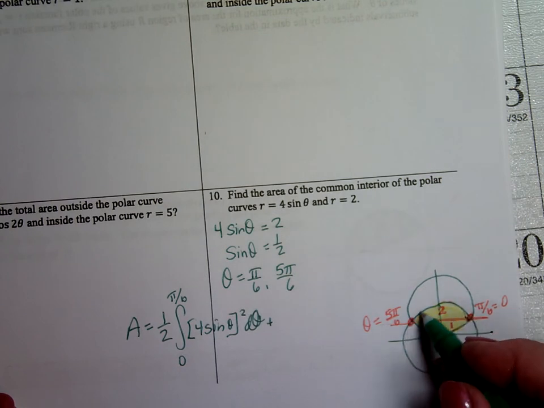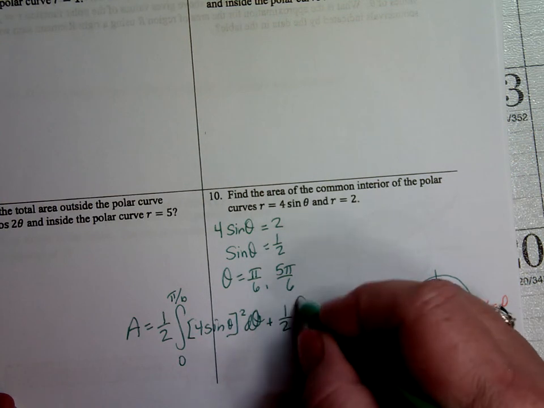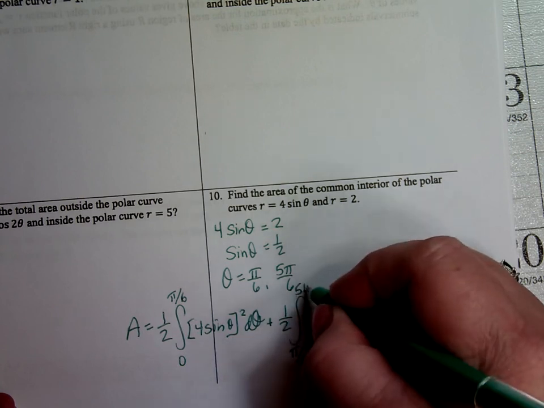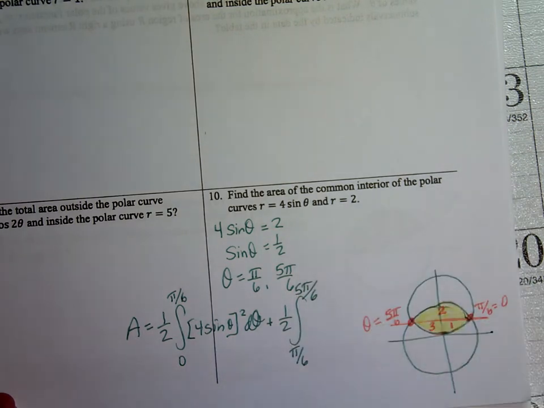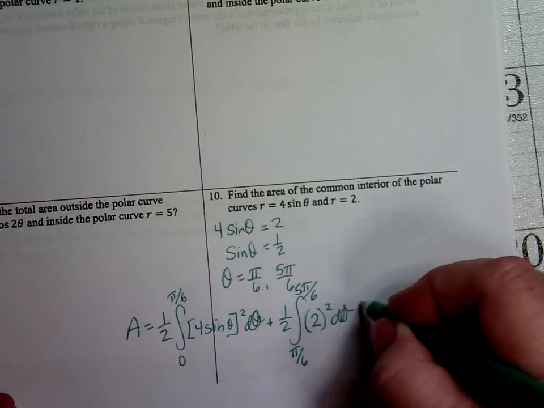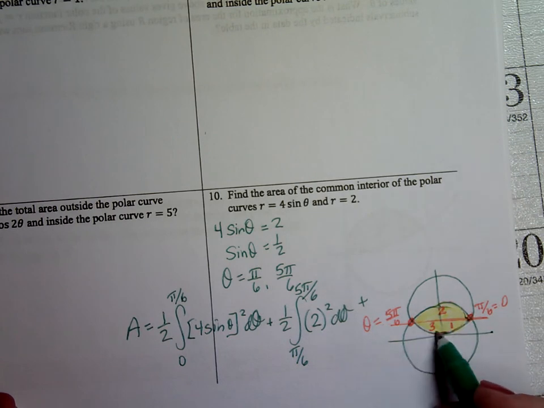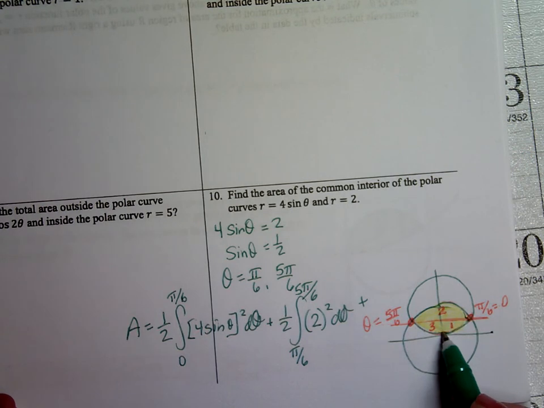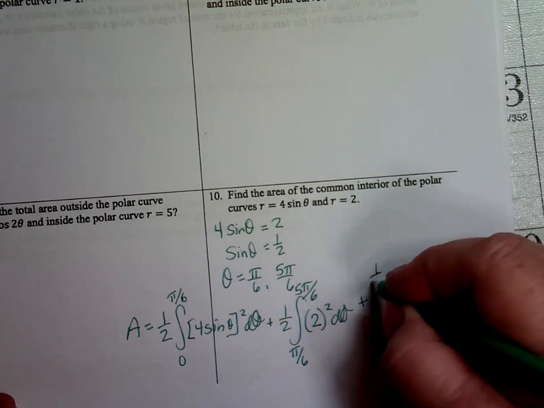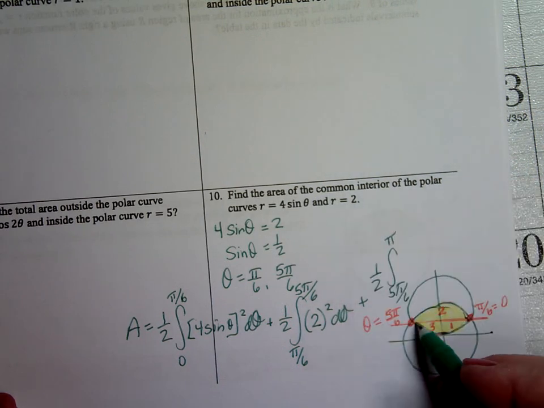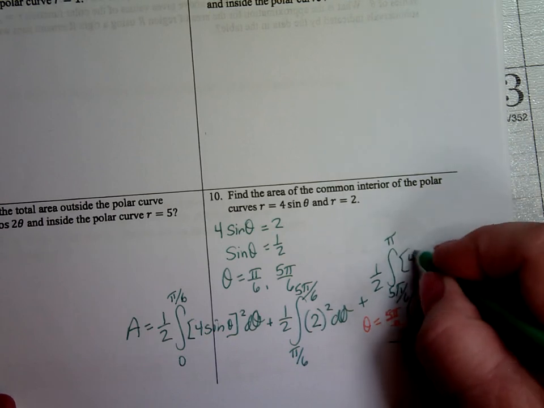So 1/2 the integral from pi over 6 to 5 pi over 6 of 2 squared d theta. And then my third one is this little section that goes from 5 pi over 6, closing this thing up at pi, so plus 1/2 the integral from 5 pi over 6 to pi, and now I'm back to my sine function. That's the circle that I'm touching. So it's 4 sine of theta squared d theta.